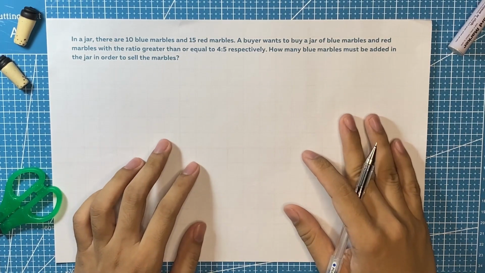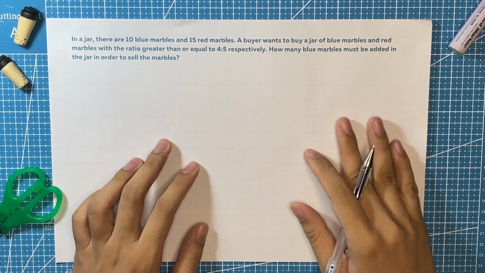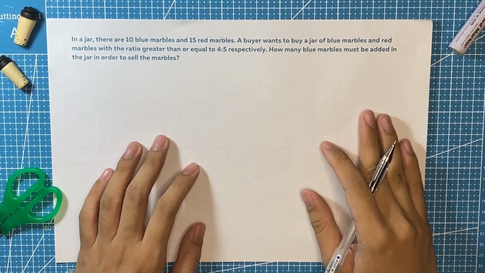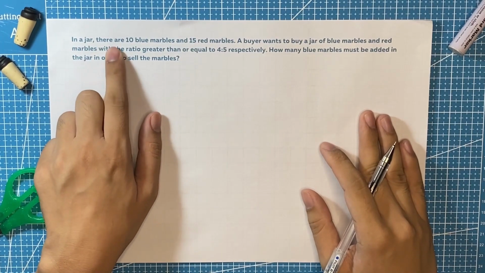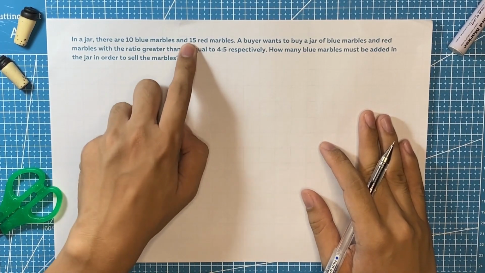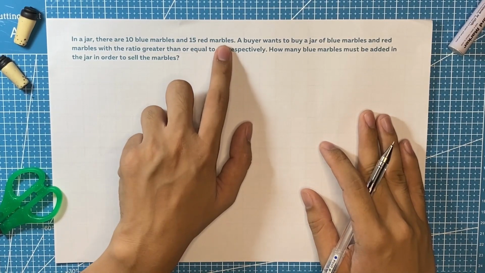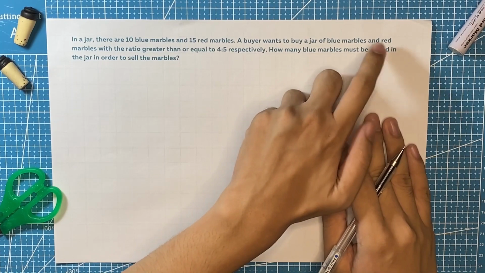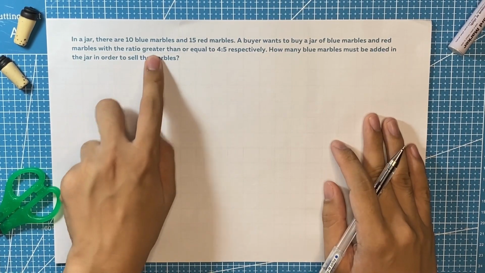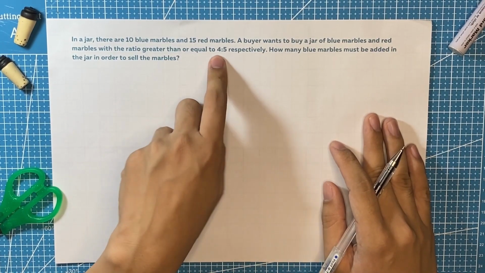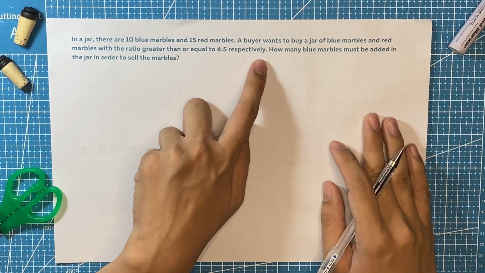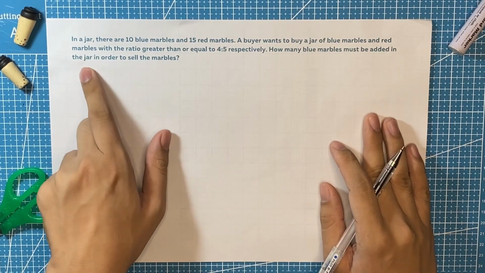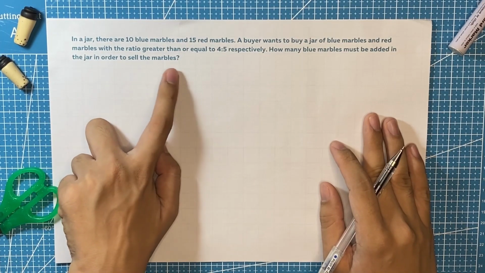In this video, we are going to solve a math problem that involves inequalities. And the problem goes this way. In a jar, there are 10 blue marbles and 15 red marbles. A buyer wants to buy a jar of blue marbles and red marbles with the ratio greater than or equal to 4:5 respectively. How many blue marbles must be added in the jar in order to sell the marbles?